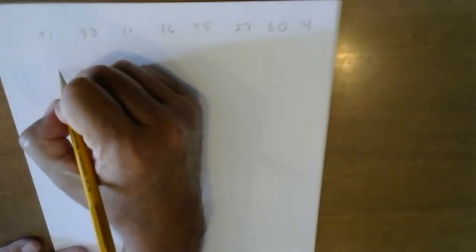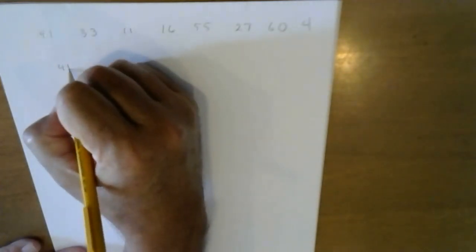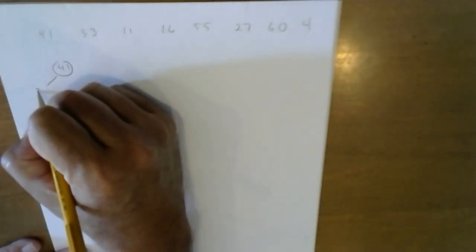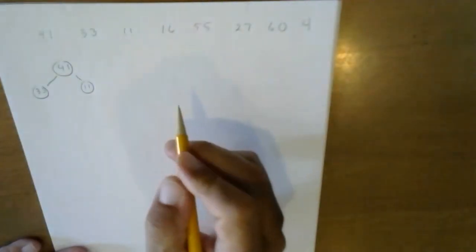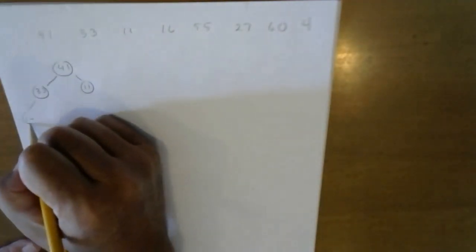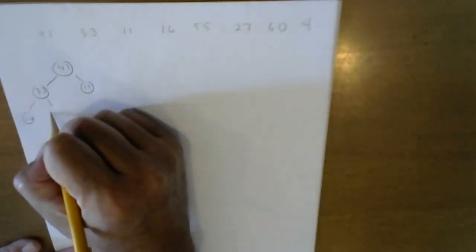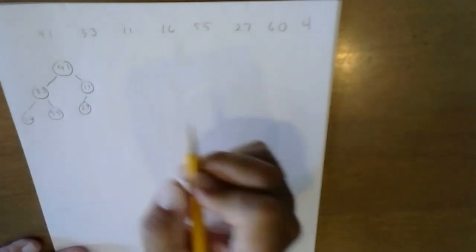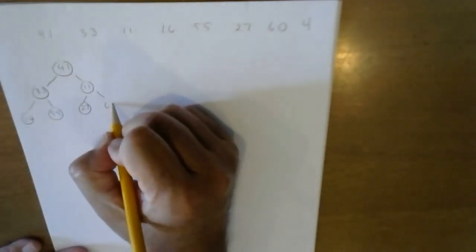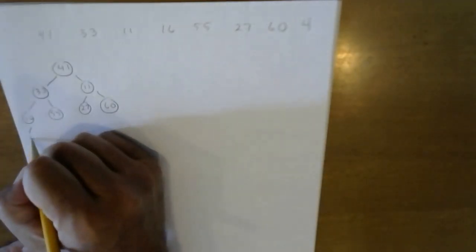I want to make this a binary tree, 41, 33, 11, 16. Again, I'm filling in from left to right. 55, 27, 60, and 4. Okay?